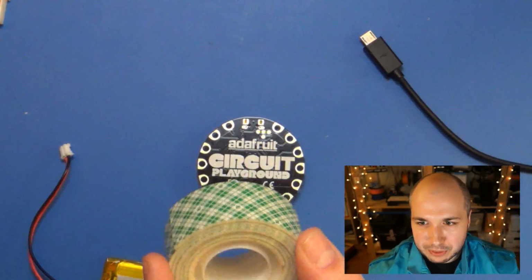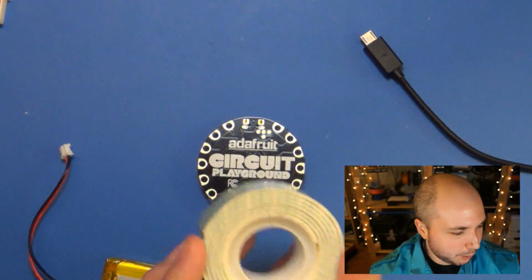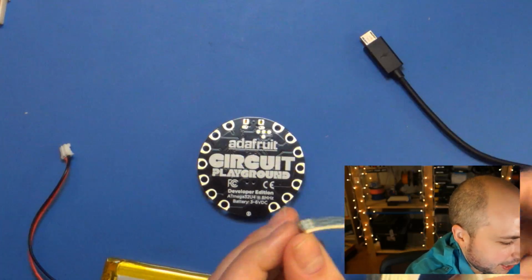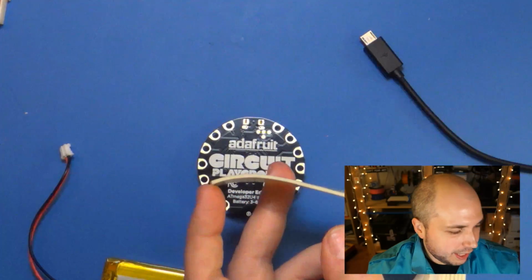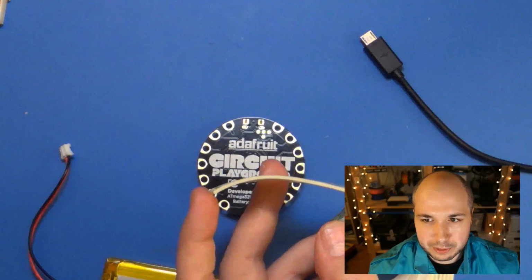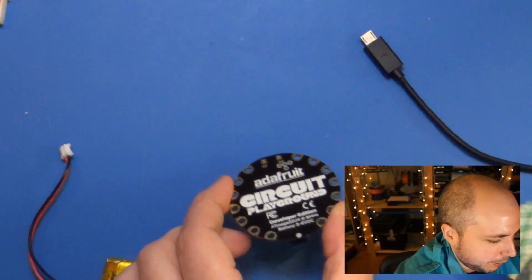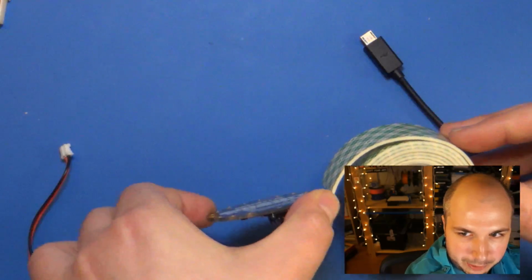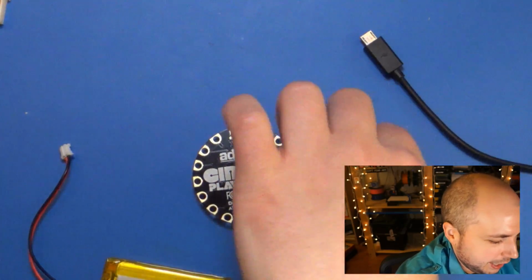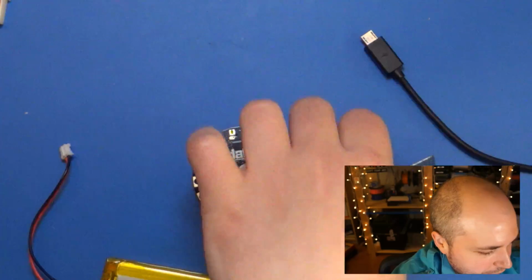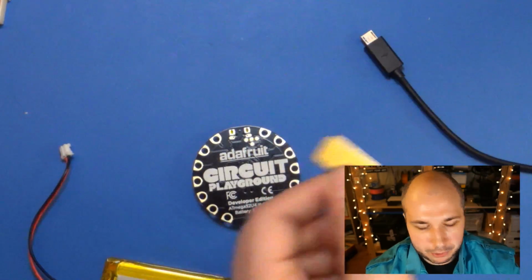So what I was thinking is I'll use this. This is just some double-sided foam tape. And it's nice in that it's got some thickness to it. You can see it's maybe a 1/16 of an inch thick or so. That'll give me enough clearance where I can put the tape on Circuit Playground and then put this on top of the tape. Then that should protect it from touching the Circuit Playground board and shorting out.